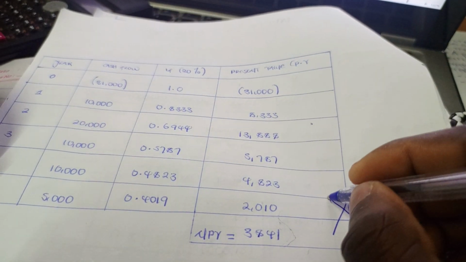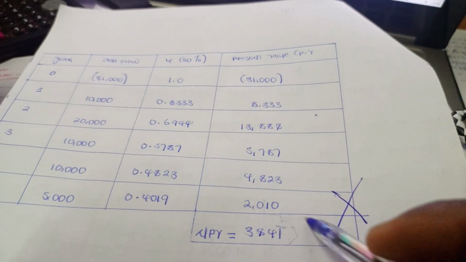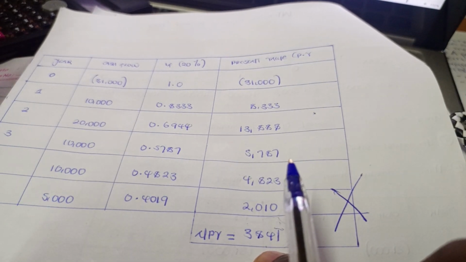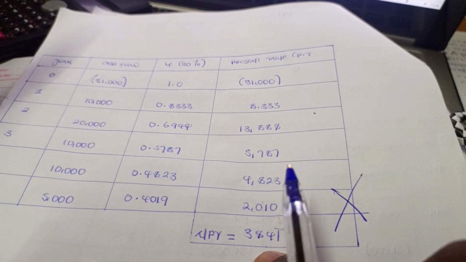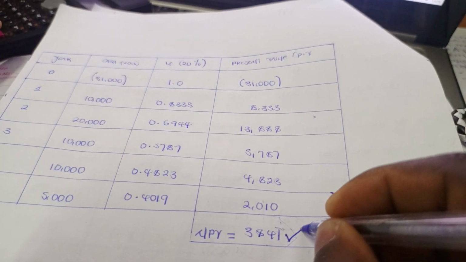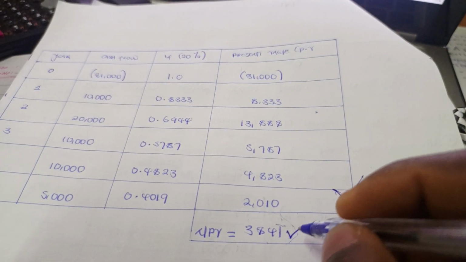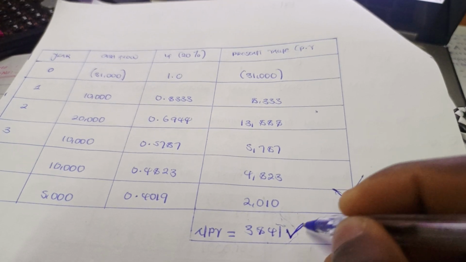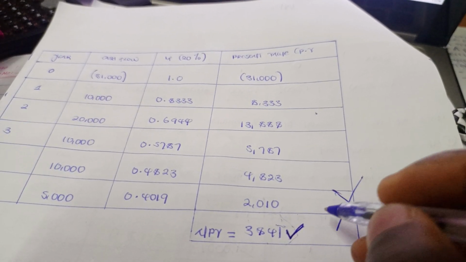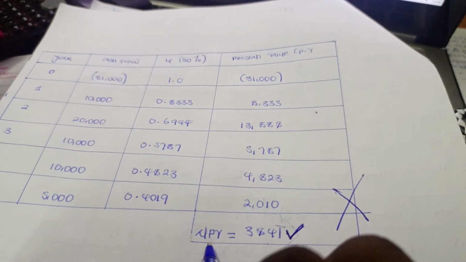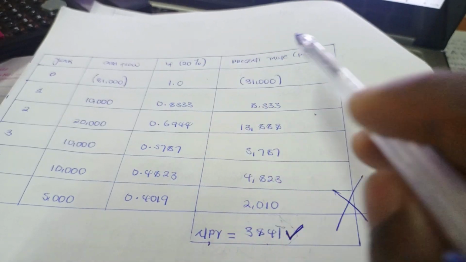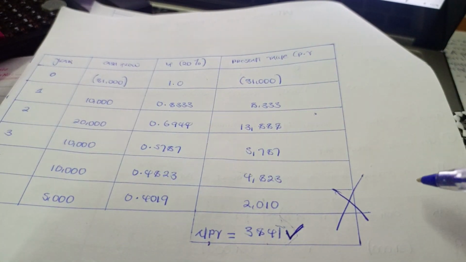Why? Because you cannot use it any longer, because the net present value it gave you is positive, and the net present value you had calculated using 14% was positive, and you can't use a positive net present value with that other positive net present value. So here you need now to calculate another net present value using the other discounting factor. In this case, we have said 27.